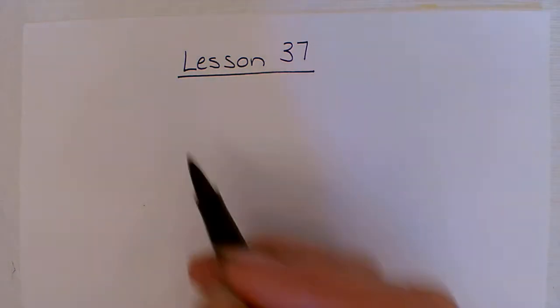So in yesterday's lesson, we were multiplying a whole number times a fraction, and in today's lesson, we are going to multiply a whole number times a mixed number. So I know you guys are going to do great. You did great with yesterday's lesson, so let's get started.